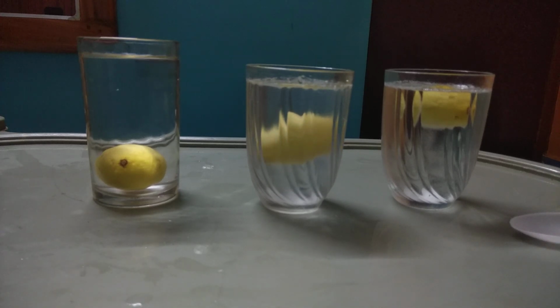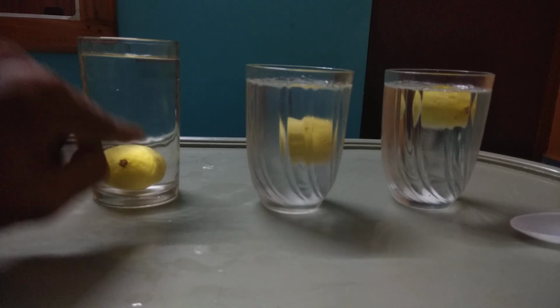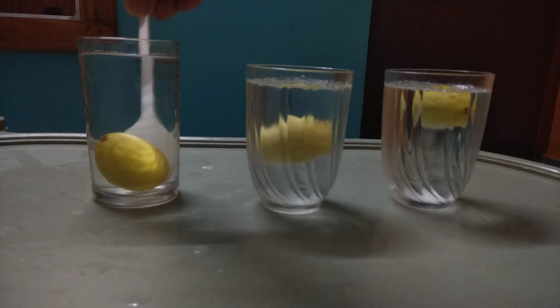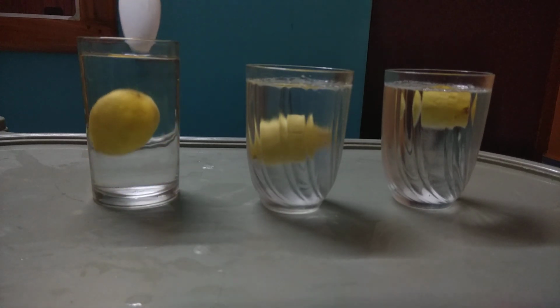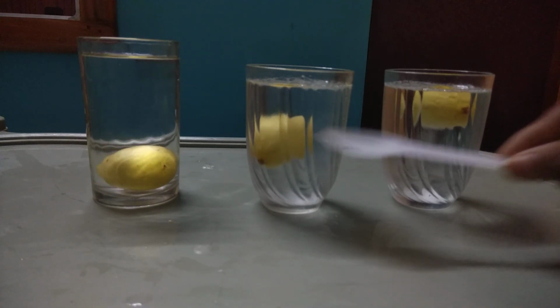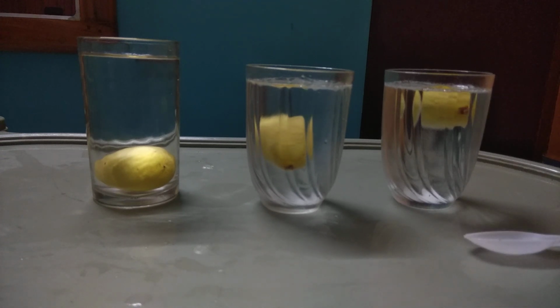The reason for this can be explained with the help of Archimedes' Principle. What is Archimedes' Principle? If we drop an object, suppose this one, see this lemon is drowning, or it goes down. Why is it the case? This one is in the middle of the water, and this one is on the top of the water. What is the reason for that? It can be explained with the help of Archimedes' Principle.